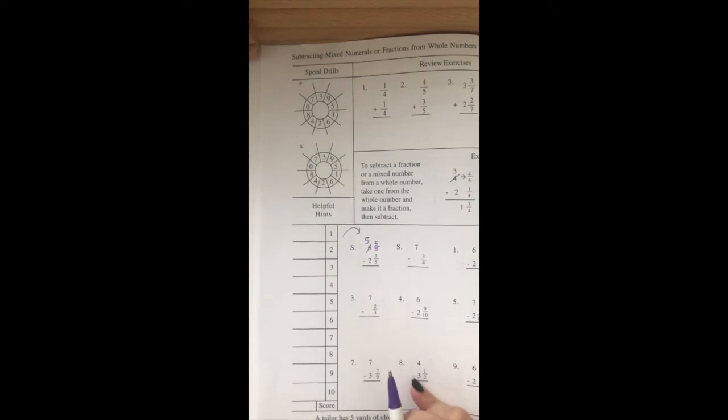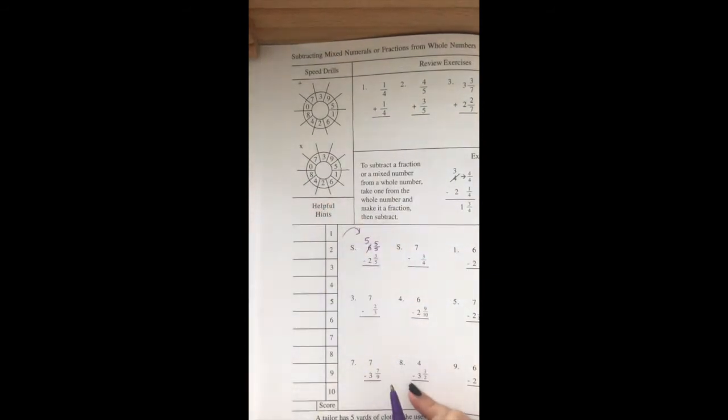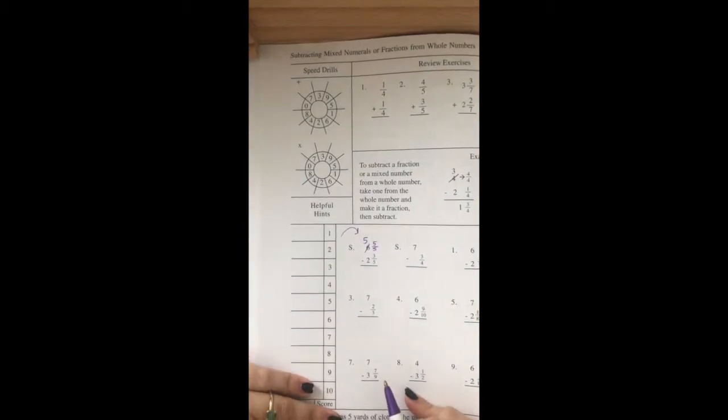It says, to subtract a fraction or a mixed number from a whole number, take 1 from the whole number, make it a fraction, and then subtract. So we're going to do this step to all of these problems before we solve them. And you'll see that as long as you do that first step, the rest becomes much easier.